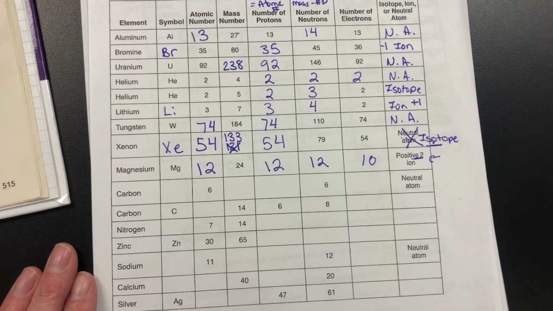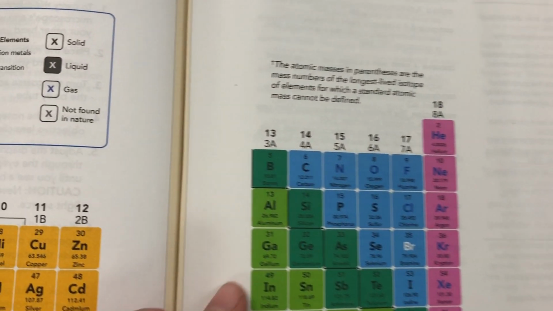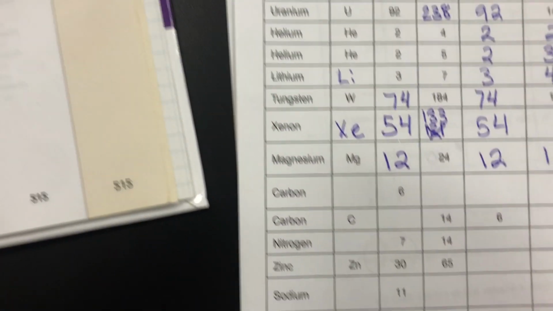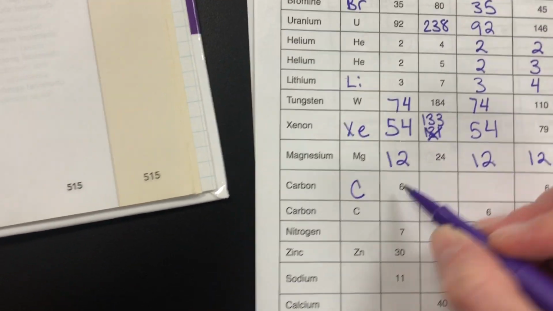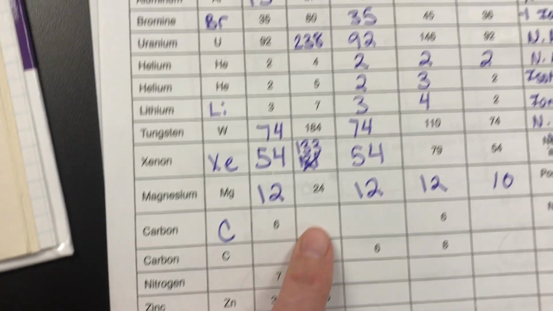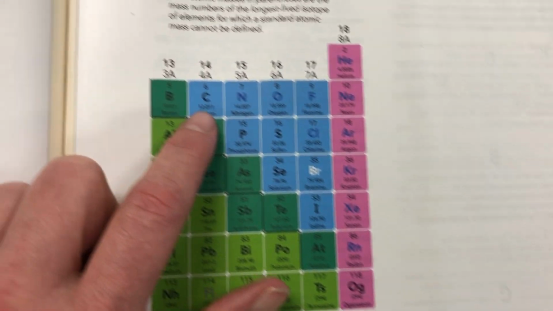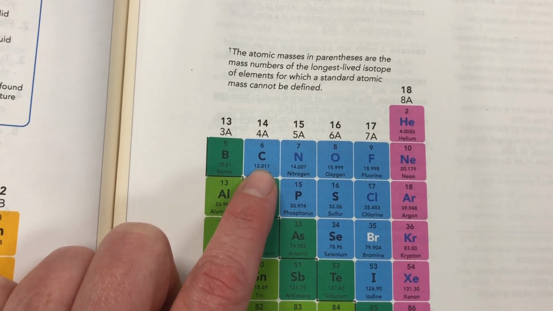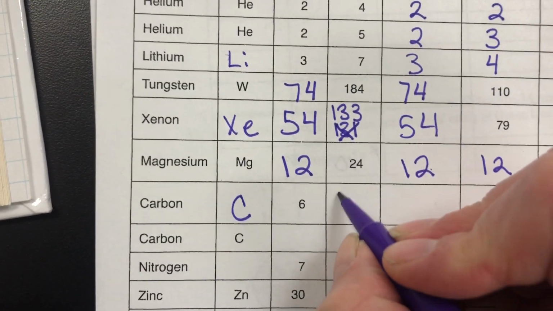Carbon. We want to know the chemical symbol for carbon. So we go to our periodic table and we find carbon. Our symbol is a capital letter C. So we're going to write that in our table. Our atomic number is 6, and we need to know what our atomic mass number is. If we look at our chart for mass number, our mass is below. So our mass number is 12. We round to the nearest whole number. So our mass is 12.